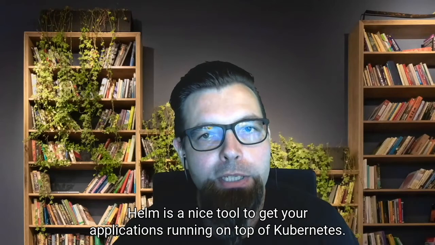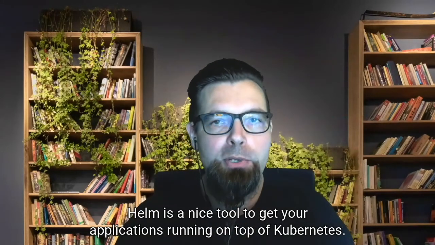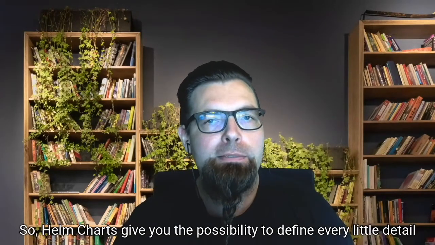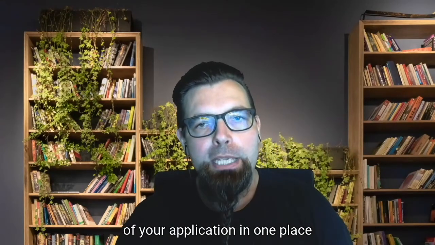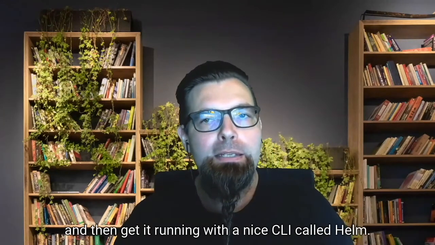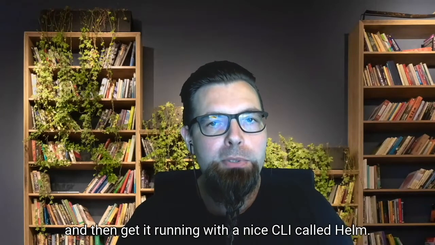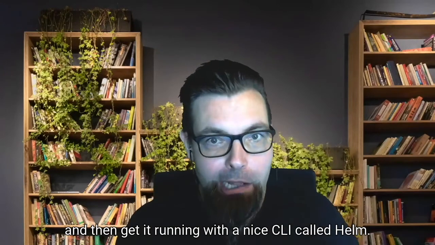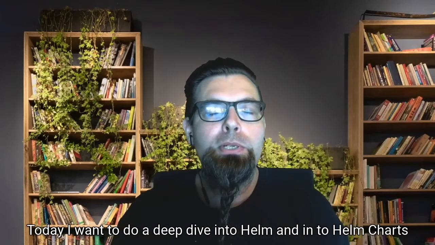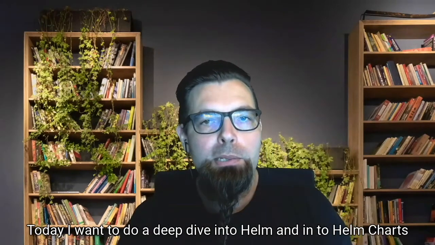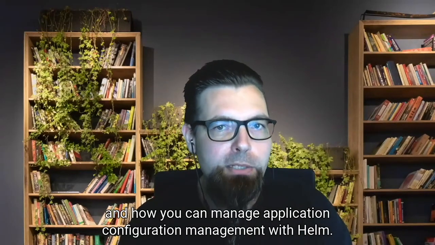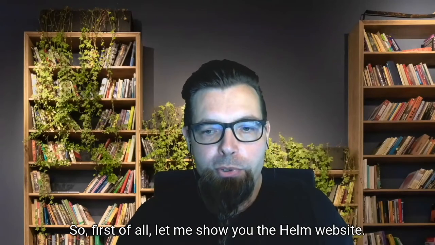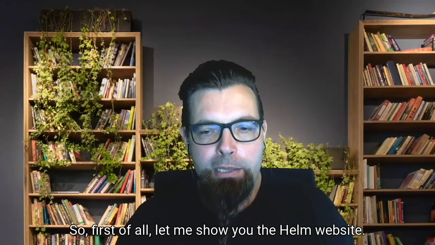What is Helm? Helm is a nice tooling to get your applications running on top of Kubernetes. Helm charts give you the possibility to define every little detail of your application in one place, and then get it running with a nice CLI called Helm. I want to do a deep dive today into Helm and Helm charts and how you can manage application configuration management with Helm. First of all, let me show you the Helm website.